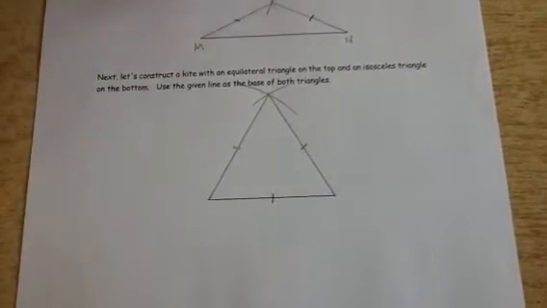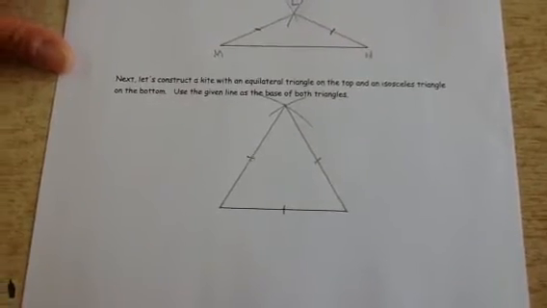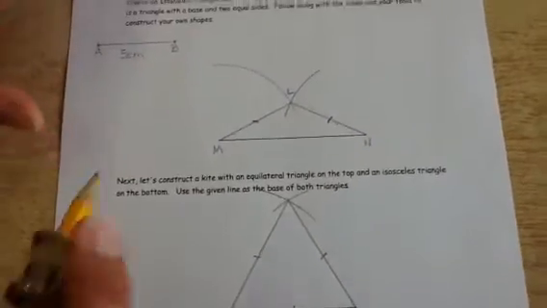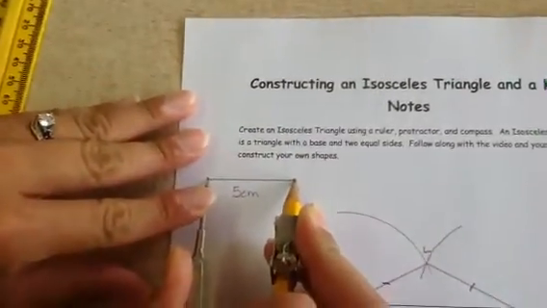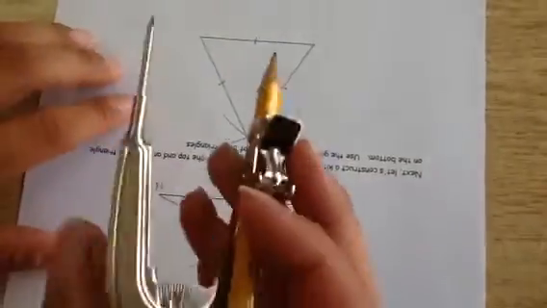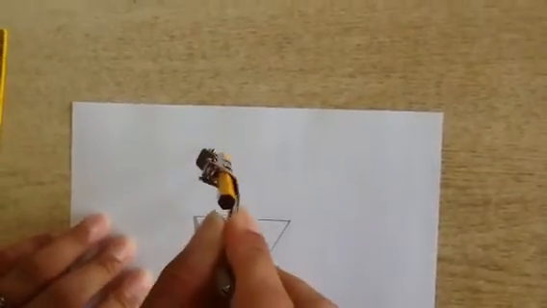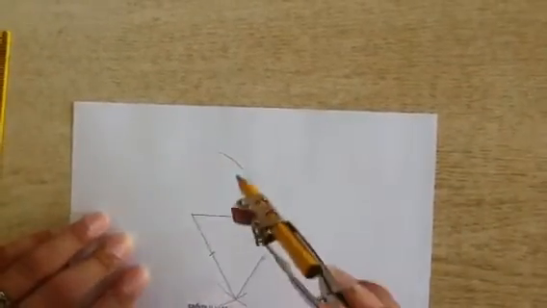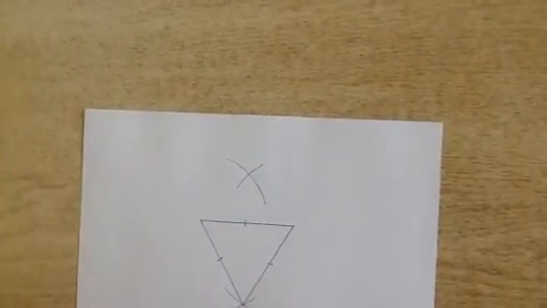Now for the bottom, we need to do the isosceles triangle. Well, with the isosceles triangle, we're going to go back to that line AB, and we're going to use that to do the bottom of our kite. So now that I have that set, remember, we're going to go from each side, creating our nice little arcs, making sure that they'll cross.